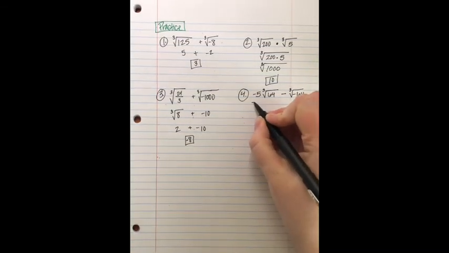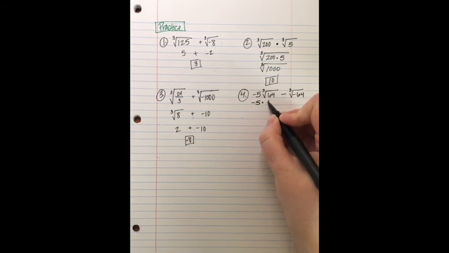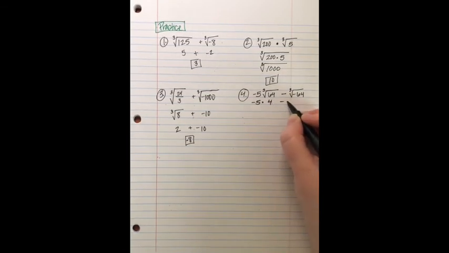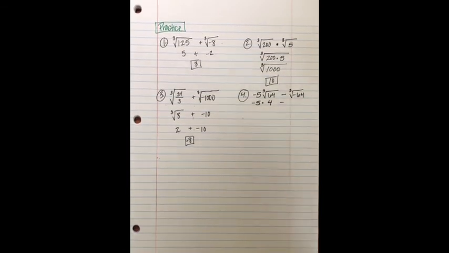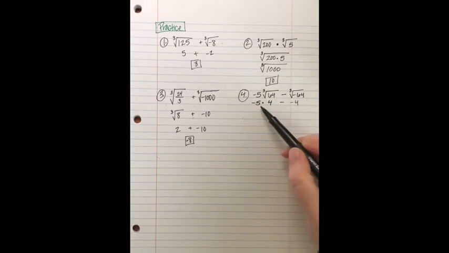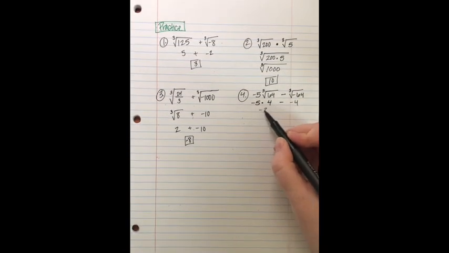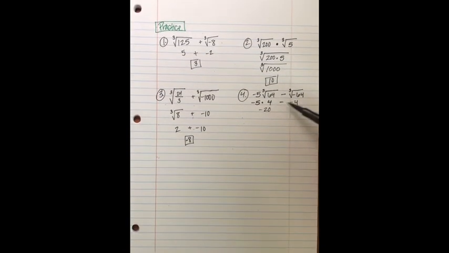Okay, so right here I have negative 5 times 4. And then I'm going to subtract, and then what would be the cube root of negative 64? Well, that would be negative 4. So I multiply real quick. That makes negative 20. When you subtract a negative, what happens there? Changes to a positive. So negative 20 plus 4 gets us to negative 16.